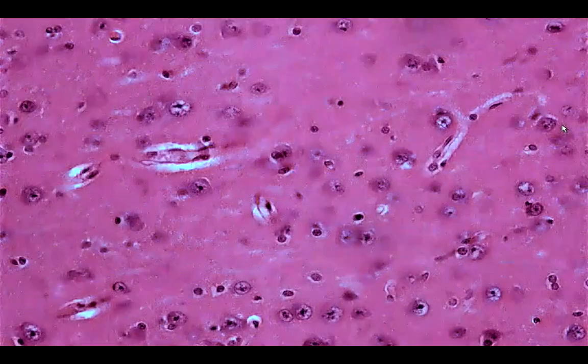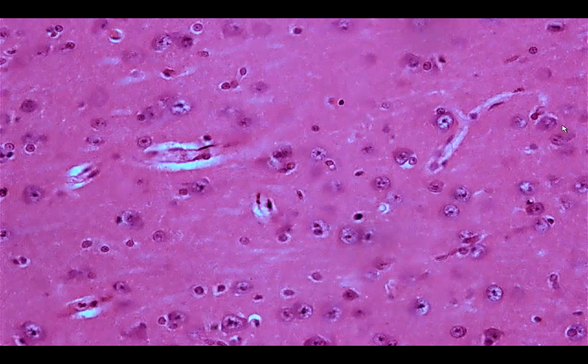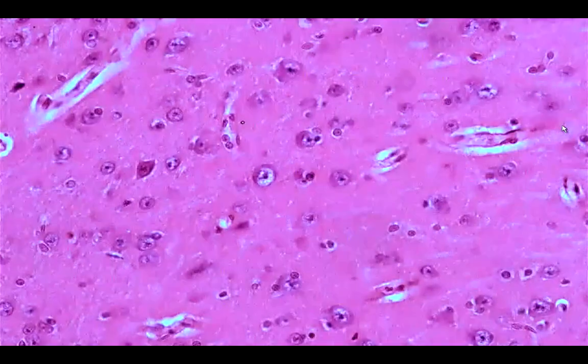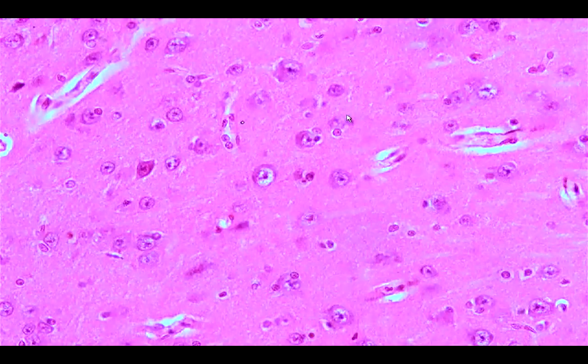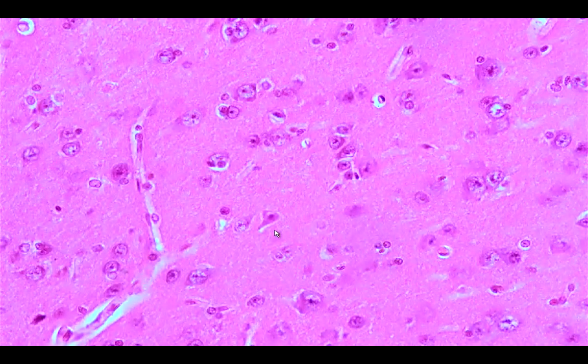What would be prominent in the second to the sixth layers would be the presence of these cells here, which are called the pyramidal cells because of their appearance. They are triangular.